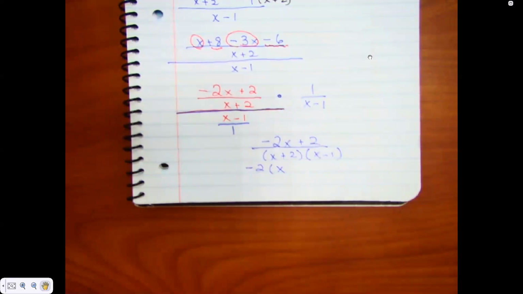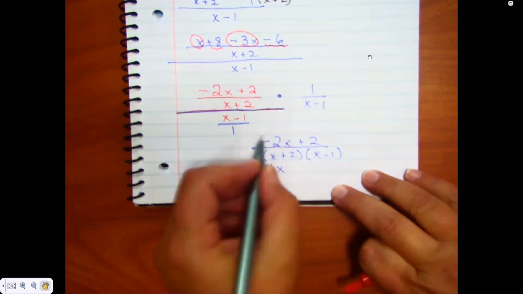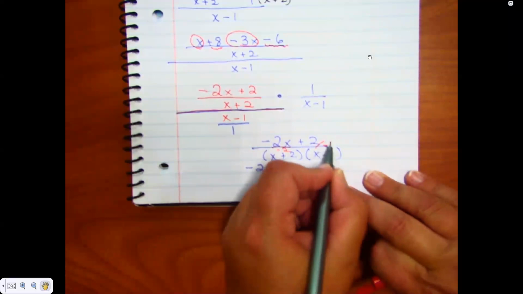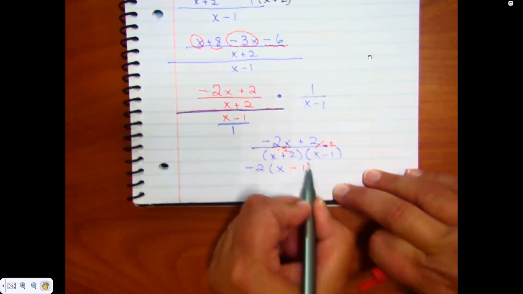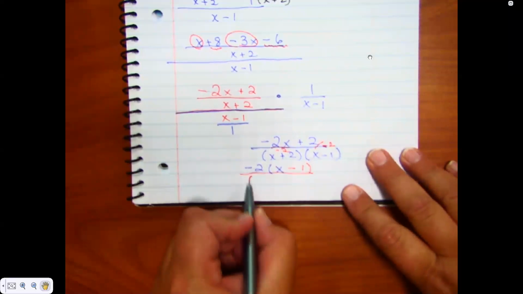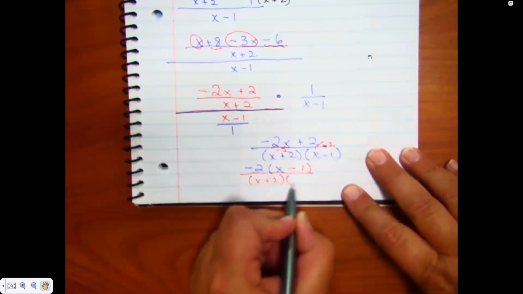What's going to be the next thing I write down? If I take out a -2, -1. Remember, if you get stuck, divide, and I know it's kind of messy, but divide both by -2. And that'll remind you that you've got a -1 there. And then bring in your bottom, look at that, X plus 2, X minus 1.